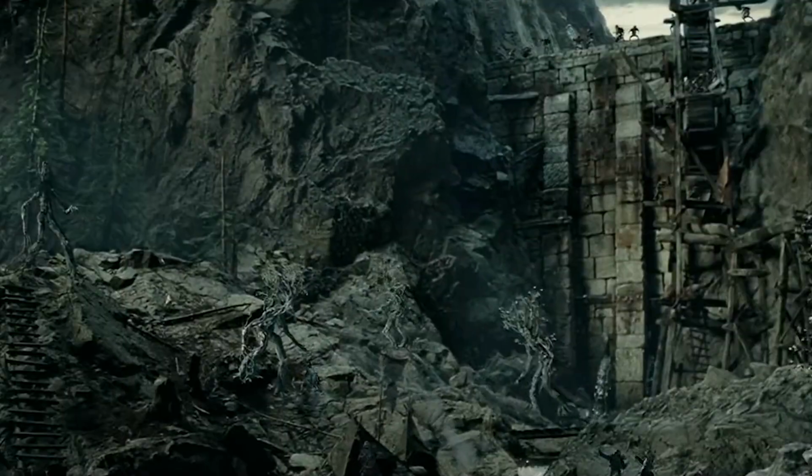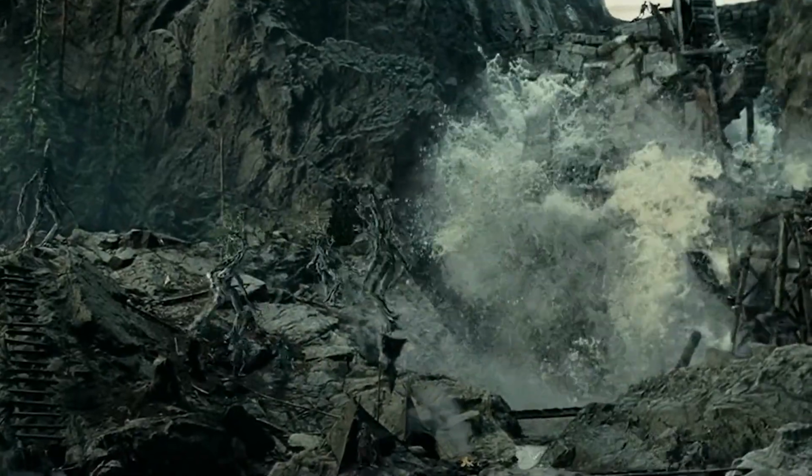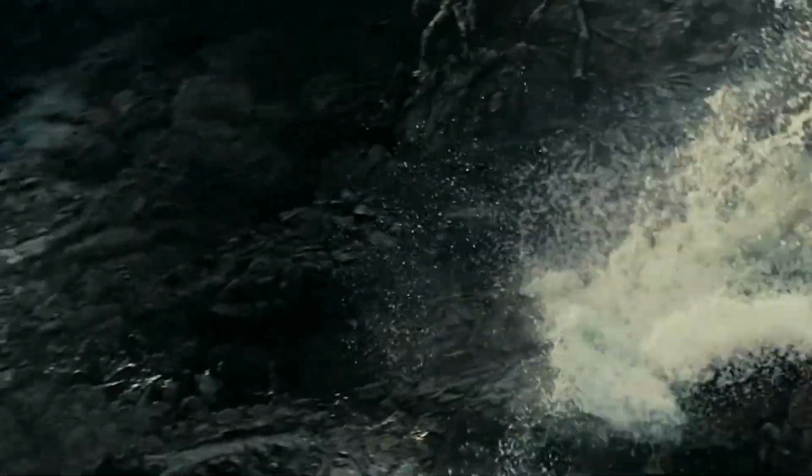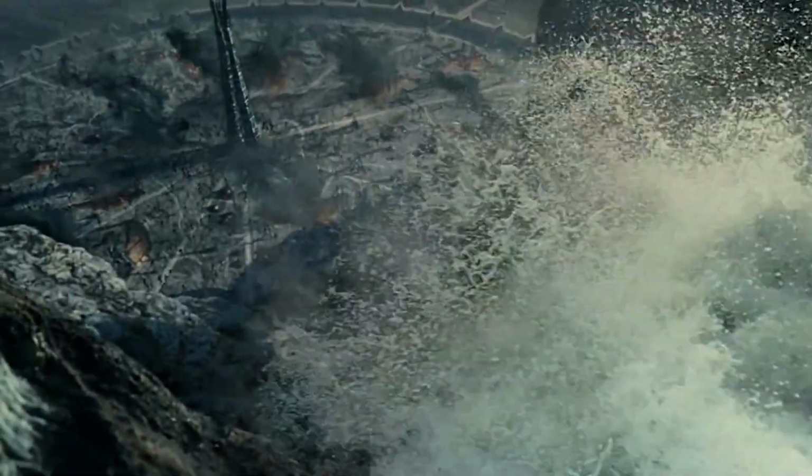Think of the dam that Saruman used to fuel his war machine, and the Ents come along and blast it away. That's a good thing, right? But you could have the opposite situation where evil forces are scheming to destroy some dam and flood some valley, wiping out villages or even towns. And then they can pillage what's left behind.